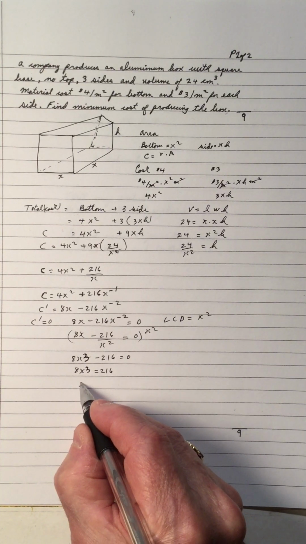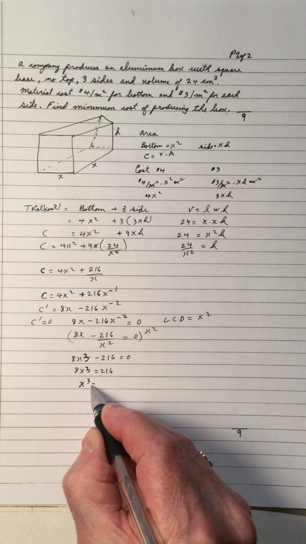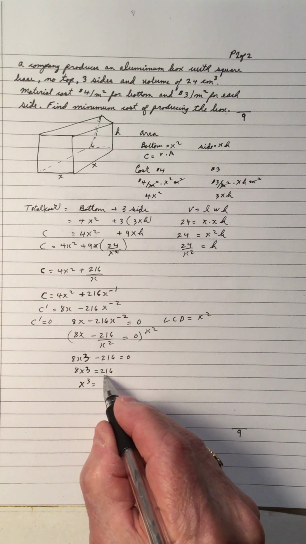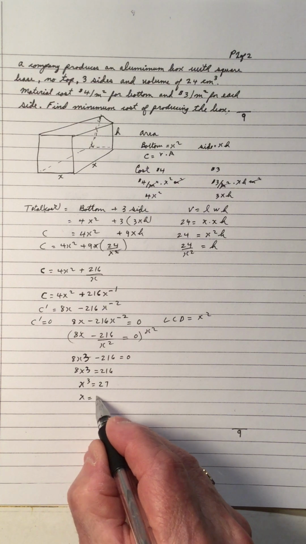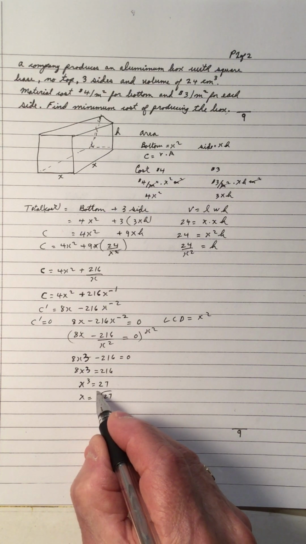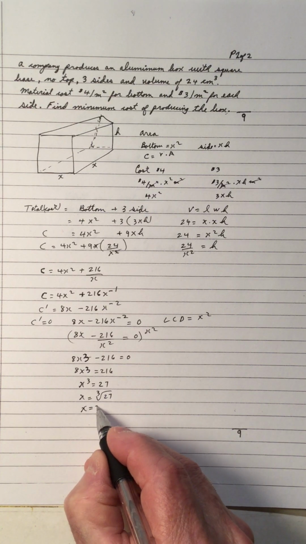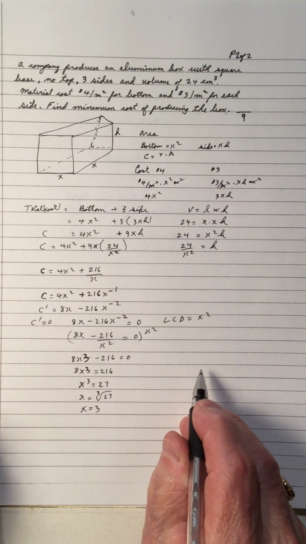So I divide by 8. So x cubed equals 27. 216 divided by 8 is 27. So x equals the cube root of 27. So x equals 3. So x is the value.